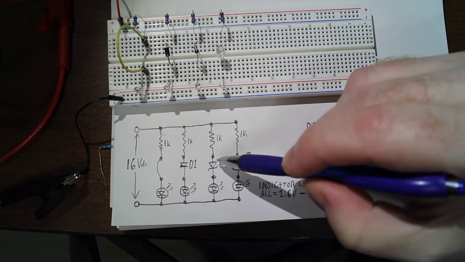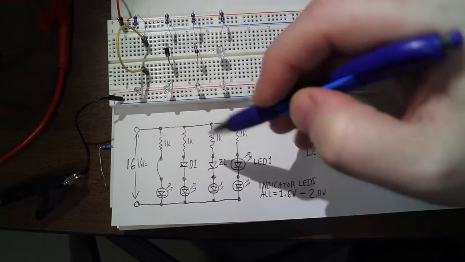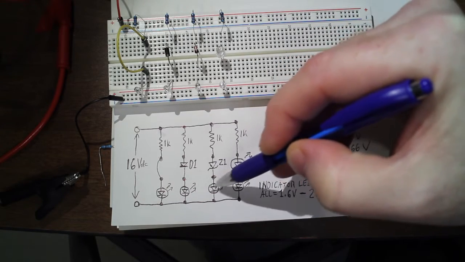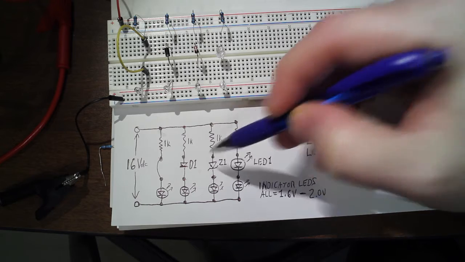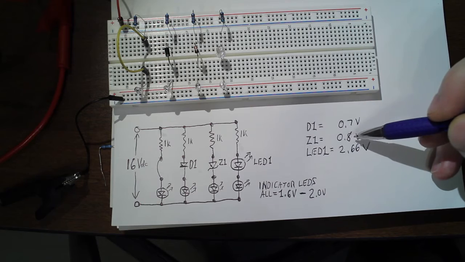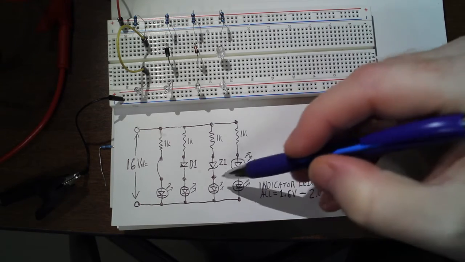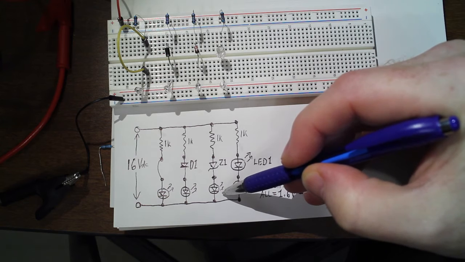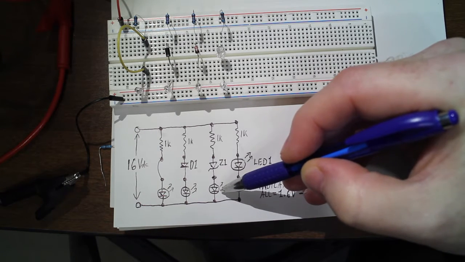The third branch with a Zener diode oriented in the forward biased direction will light up when the Zener's forward voltage drop of 0.8 volts plus the 1.6 volts of the indicator LED is reached. So that's 2.2 volts.